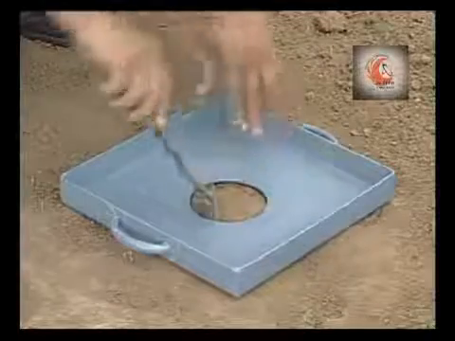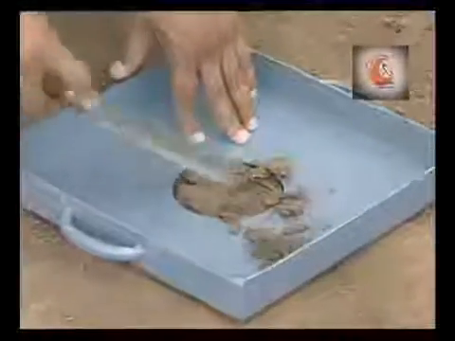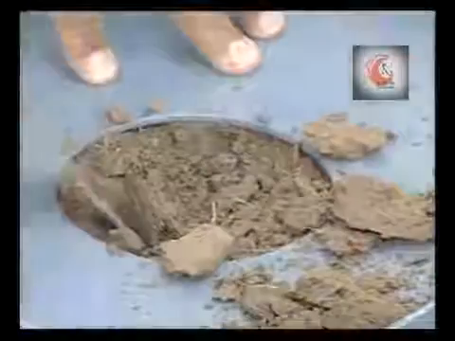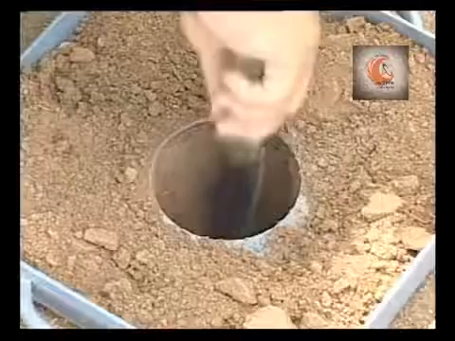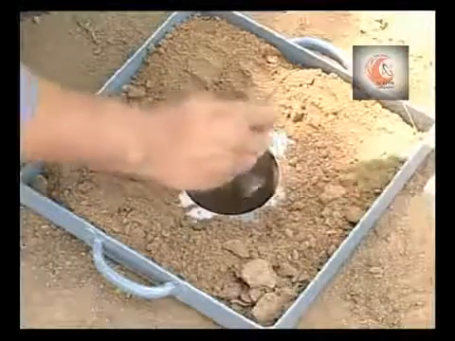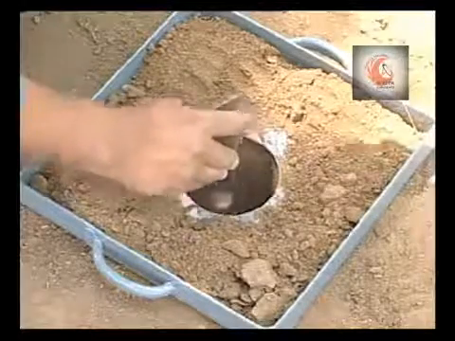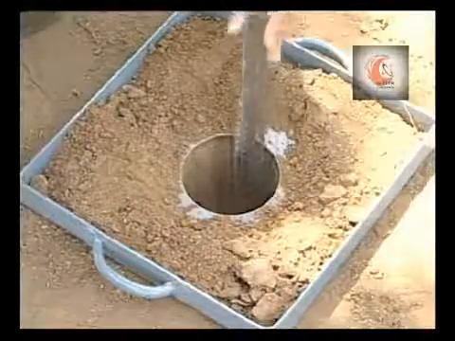While excavating, use hole in the tray as a pattern. Excavate up to a depth of 15 cm.